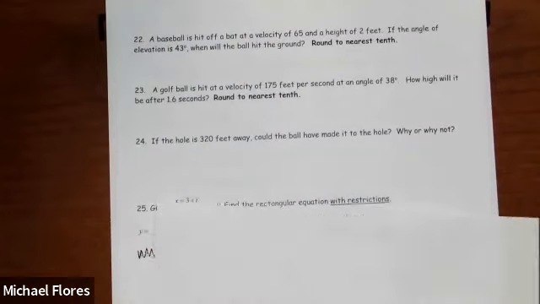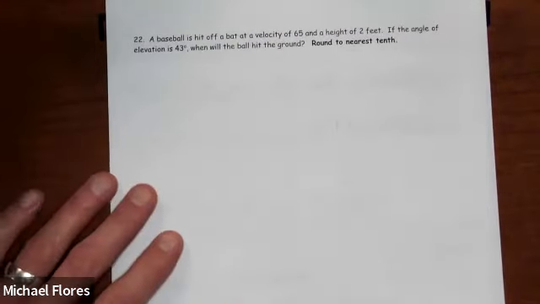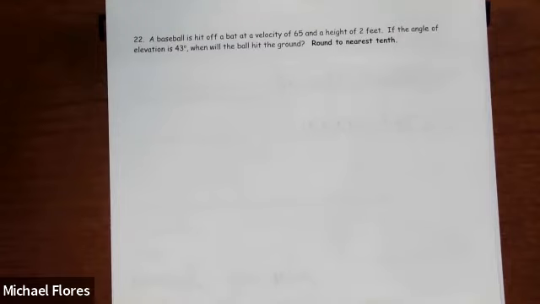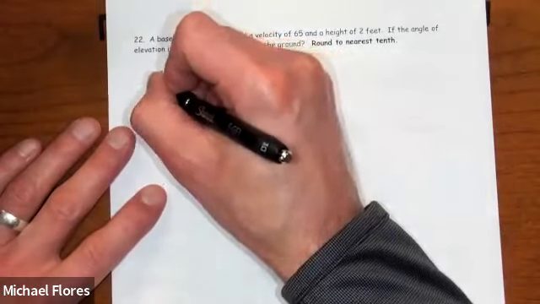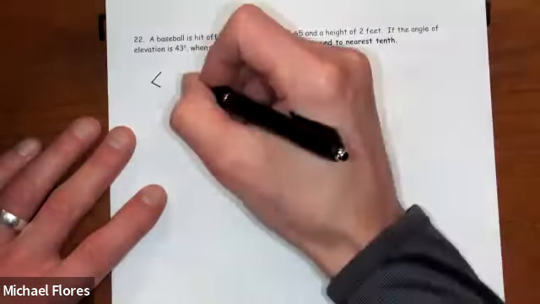Okay, 22. A baseball is hit off the bat at a velocity of 65, and a height of 2. If the angle of elevation is 43 degrees, when will the ball hit the ground? Let's see.